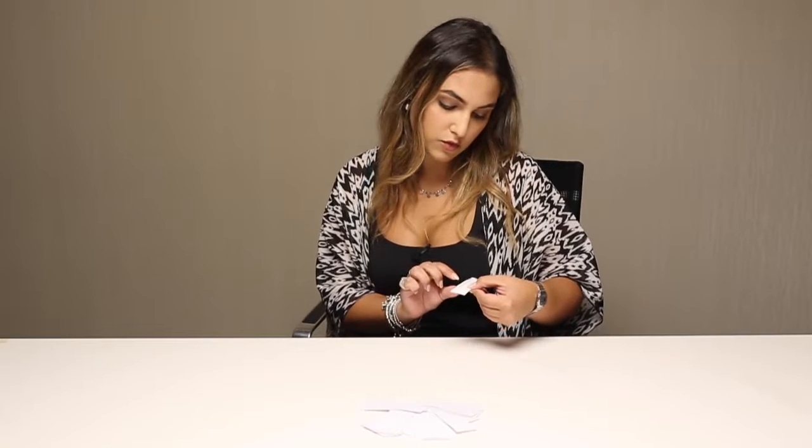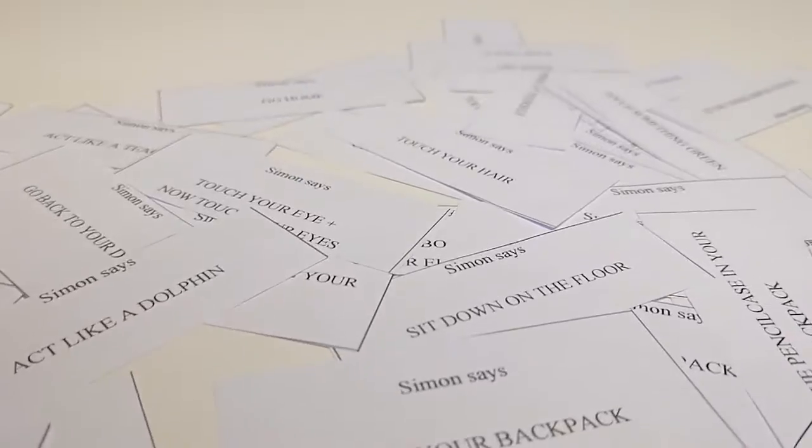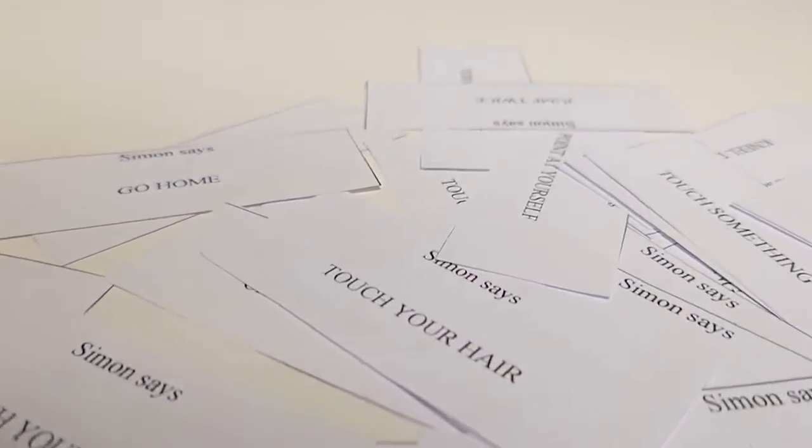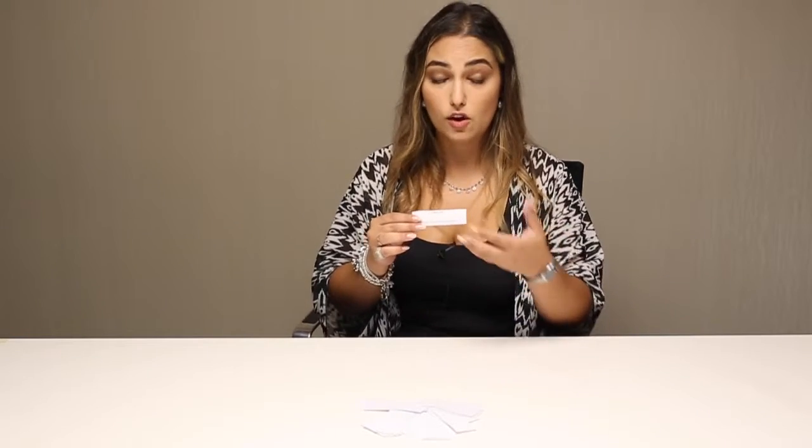For example, this one is Simon says, point to the television. So all the kids should point to the television in the class, if there is one. You can actually adapt it to any environment. It depends on what is present in this environment. This game could also be tricky because it works like this. The kid has to say the whole sentence, Simon says, and then follow with the proper instruction written on the paper.